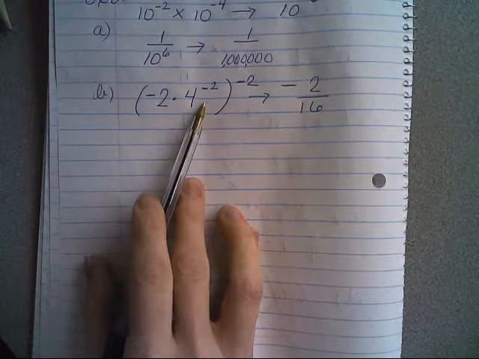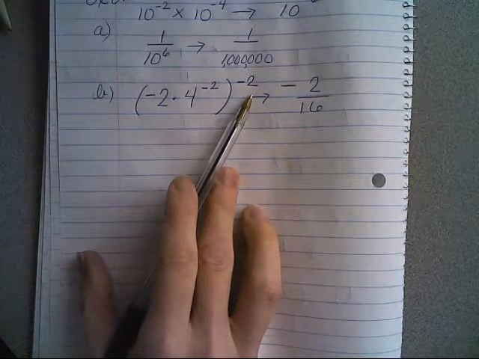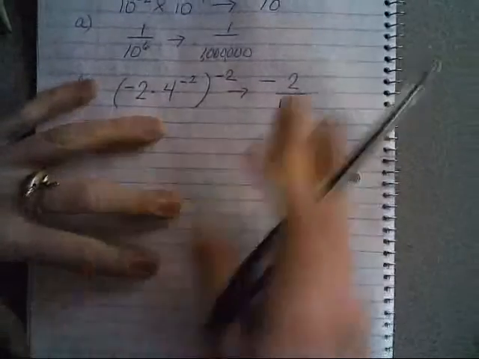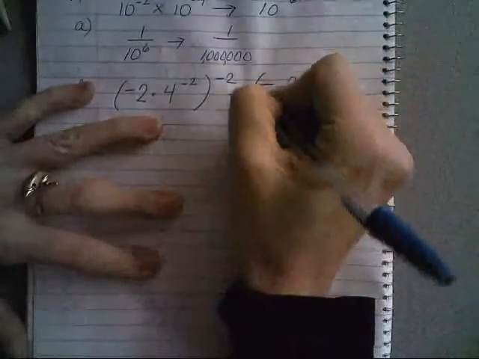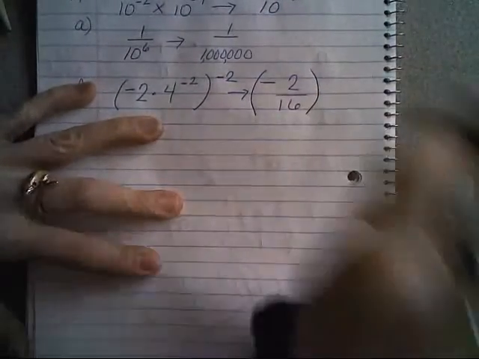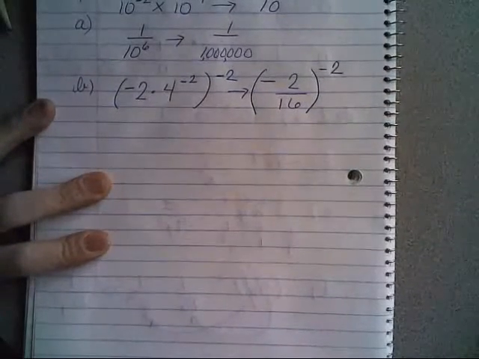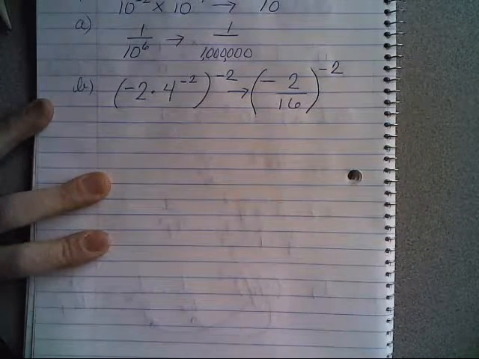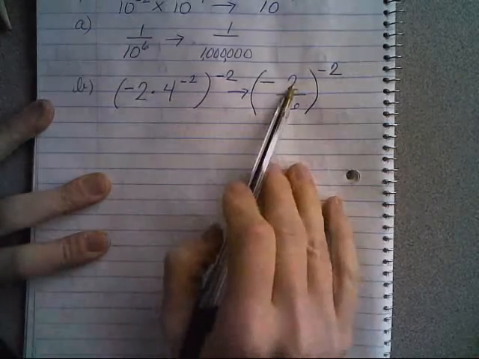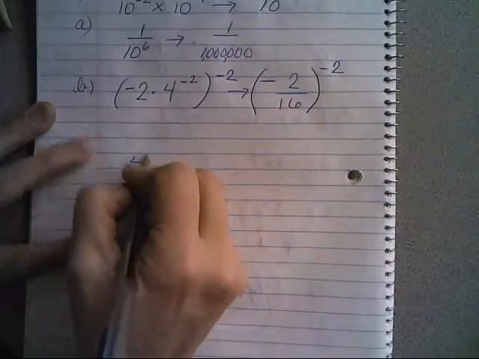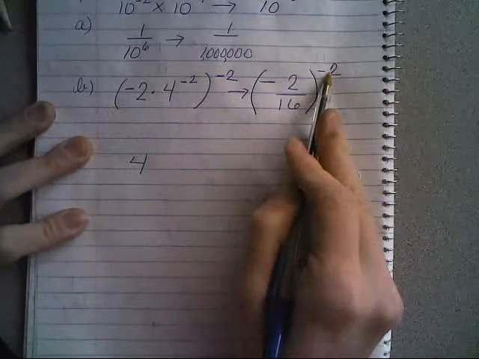That whole bit now needs to be raised to the negative 2nd power, which is quite irritating. That means this goes to the denominator as a 4 because it's a negative exponent.